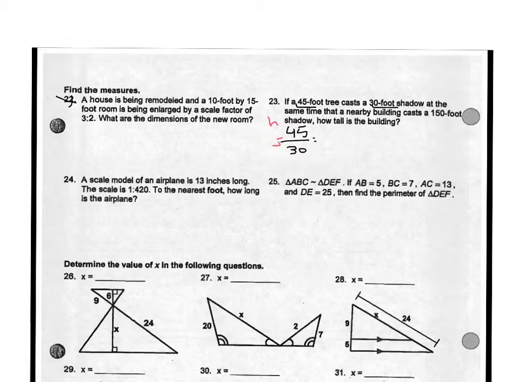Nearby building that casts 150-foot shadow. Well, shadow's in the denominator in the first ratio. It has to be the denominator second. How tall? So that's a height. That's what we're solving for. If you don't believe me, we got height over shadow again. So we know we set it up correctly.